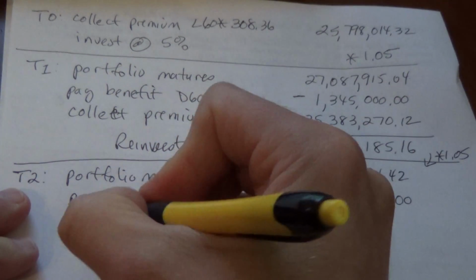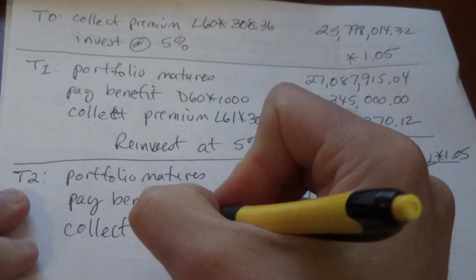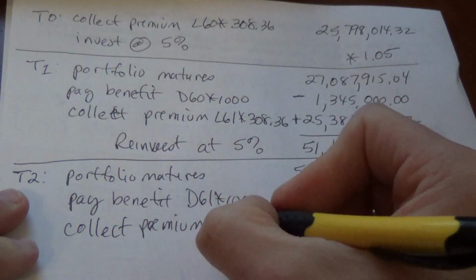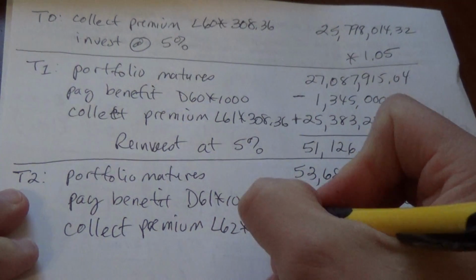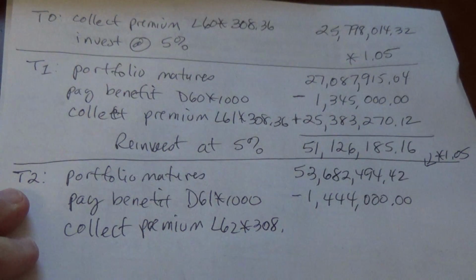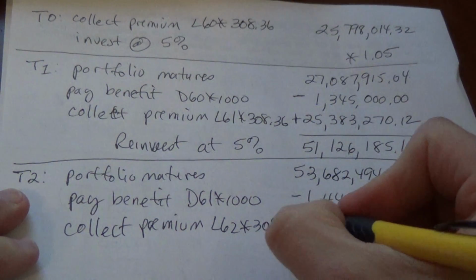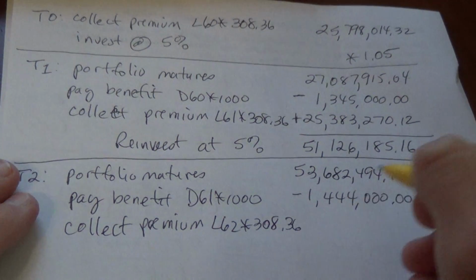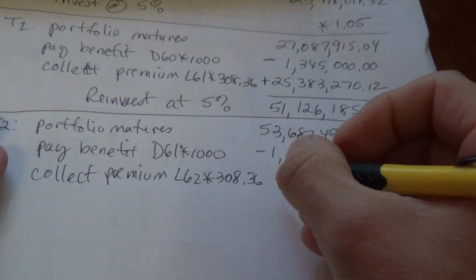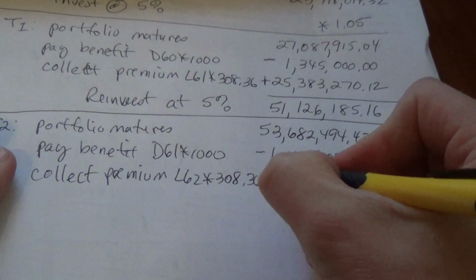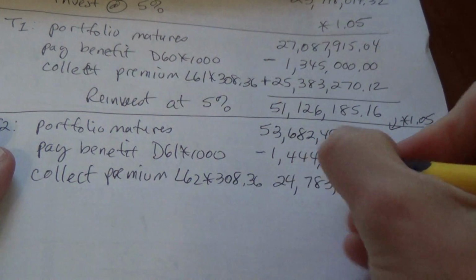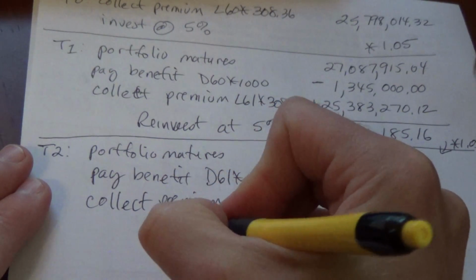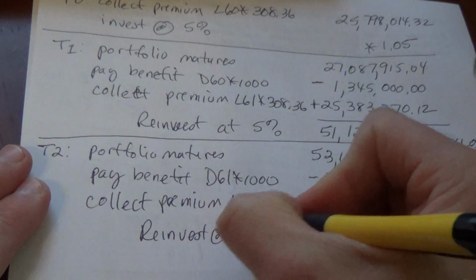We'll then collect our premium. This is the last premium we'll collect. We've had 3 premiums we got from the L60s, L61s, so now we'll get it from the L62s. Each of them will pay us 308.36. Remember the L62 was 80,373, and so that gives us a premium from them of 24,783,818.28. And so the net of that we'll reinvest one more time at 5%.